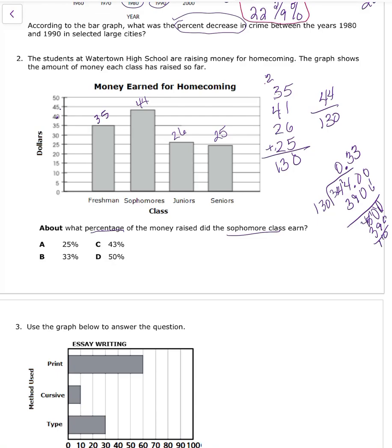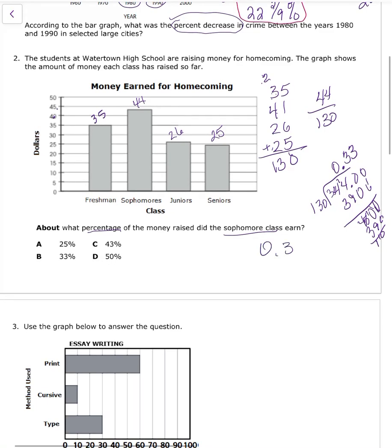Yeah, because that'd be 110. So if I move my decimal point to the right, that's 33%, which will be B.